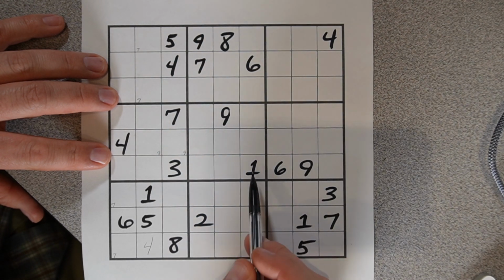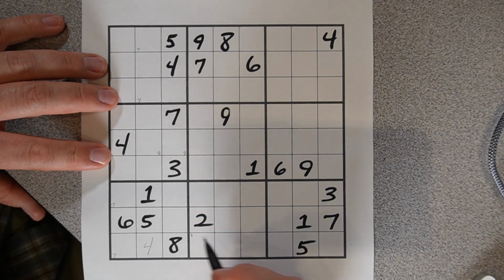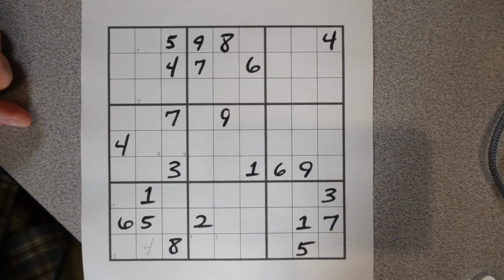This one, and this one means the 1's going to be in the bottom, though, one of those bottom two.